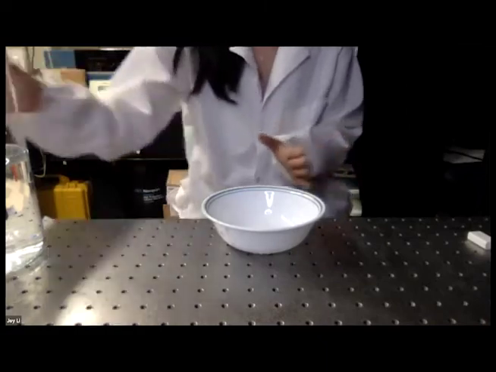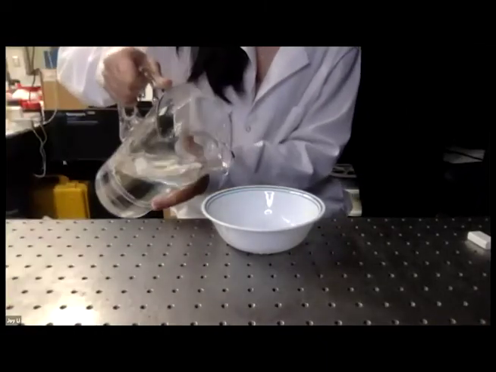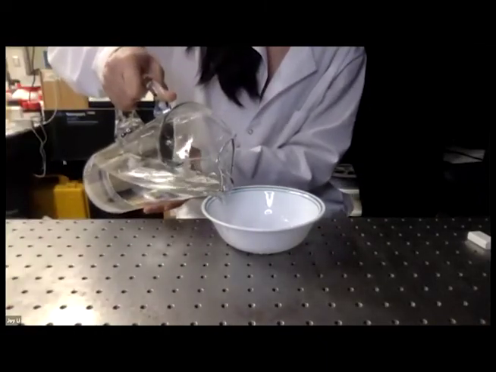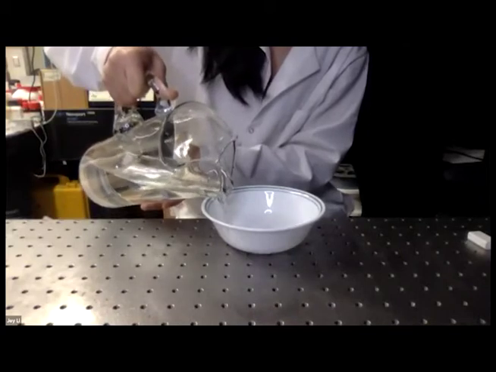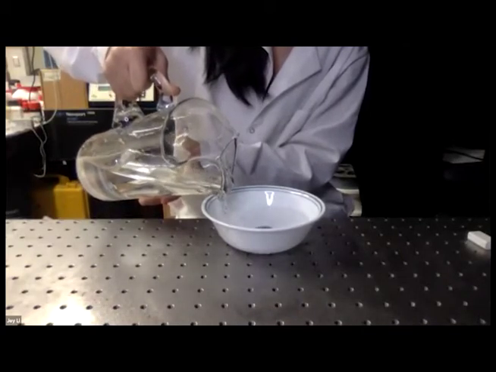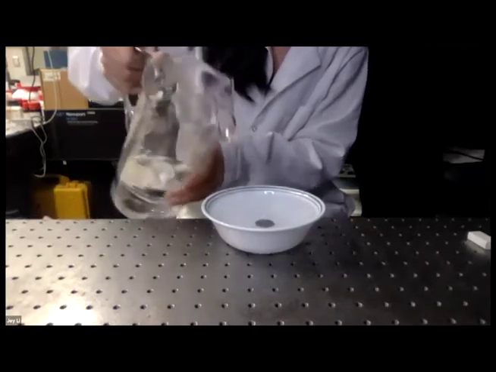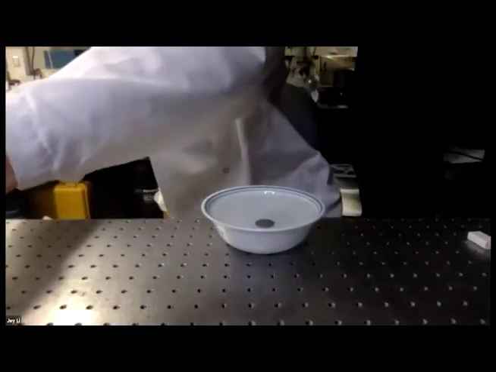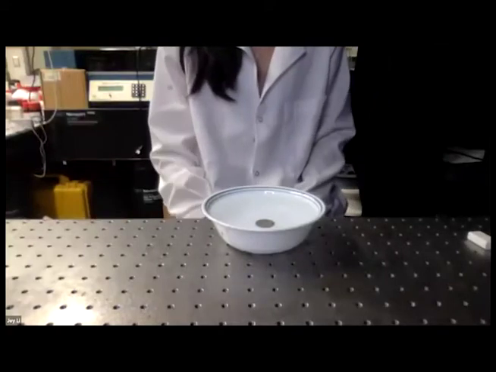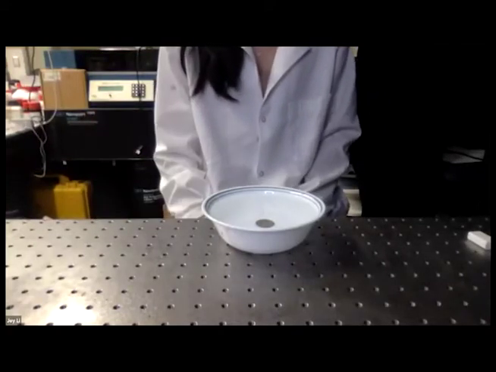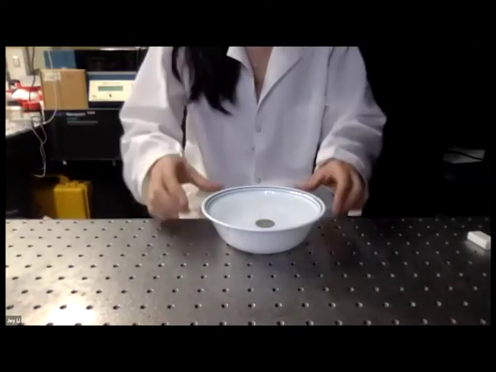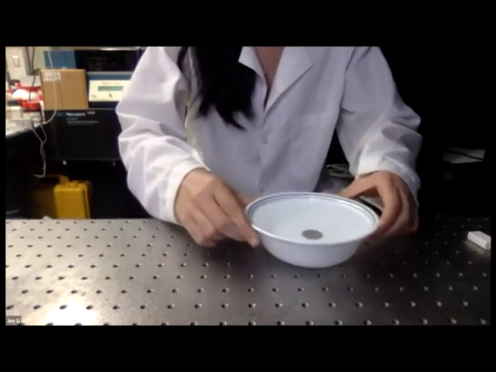You can't see it right now, but look at that. The coin didn't move at all, but now you can see it. So that's pretty cool. Let's talk about why that would be.